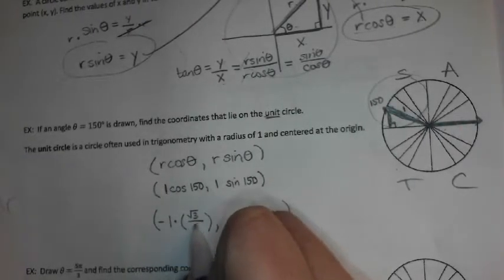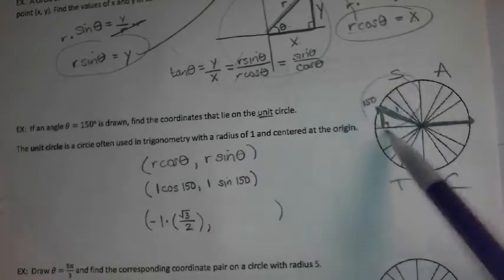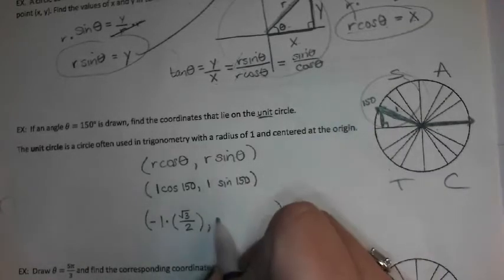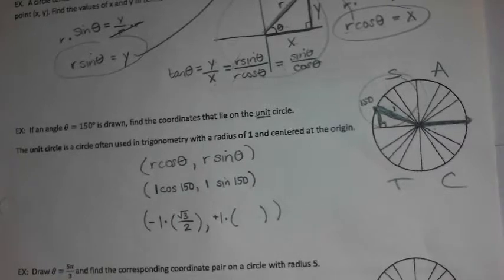Correct. And on the second coordinate, for the y-coordinate, is sine positive or negative here? So that's going to stay positive, positive 1 times, and what is the sine of reference angle 30? 1/2.